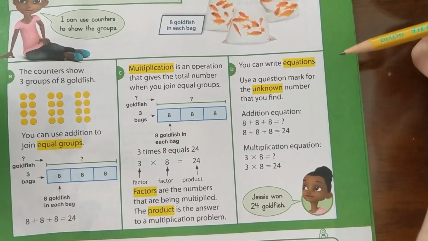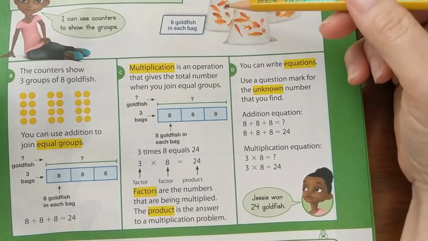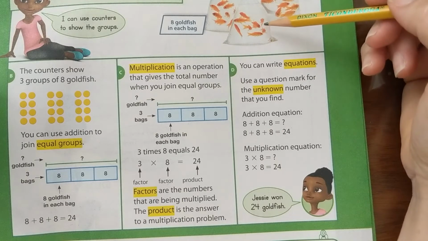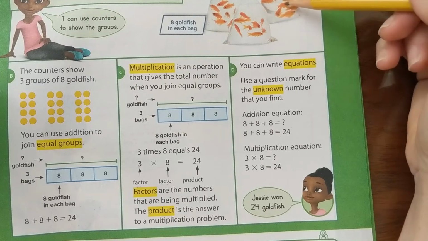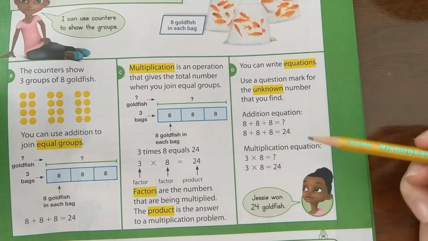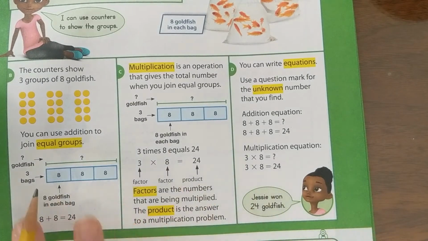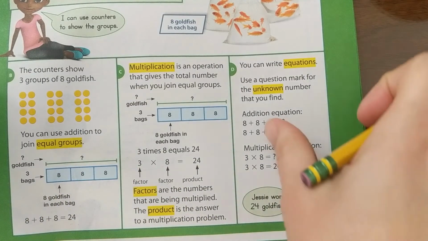All right, and then you could also just write the equation to help you. Since we know that there's 8 inside each bag and it's the same number and there are 3 bags, you can just write 8 3 times and add it up, or you can write 3 times 8. Any one of these ways will get you the same answer.